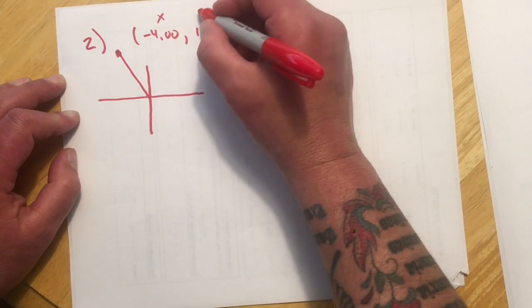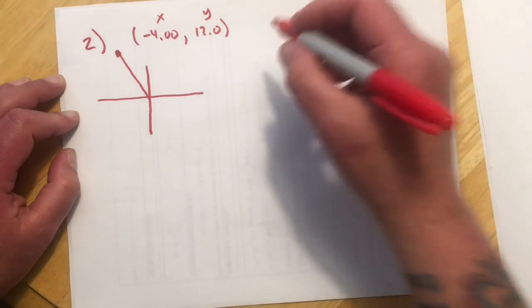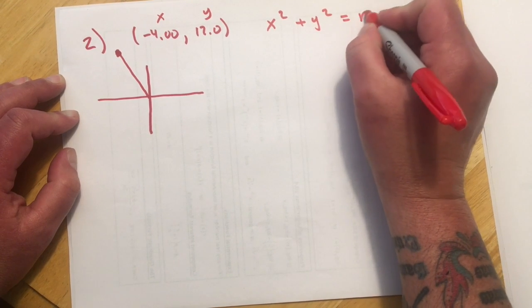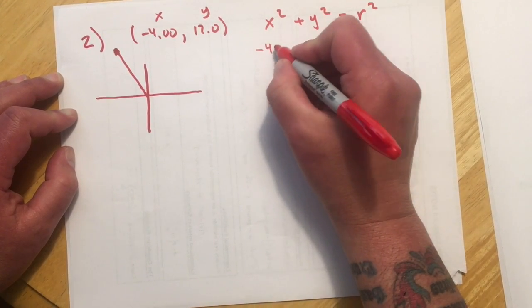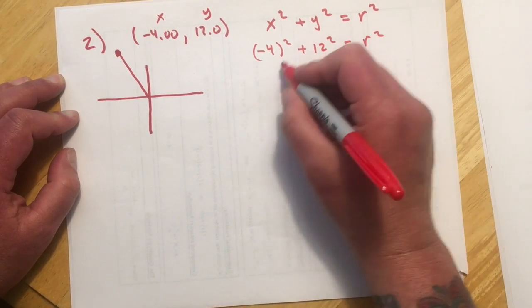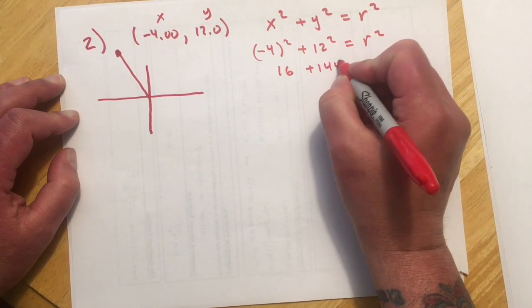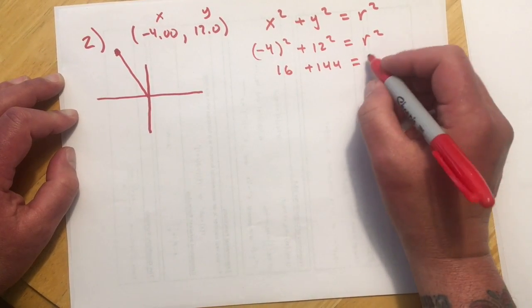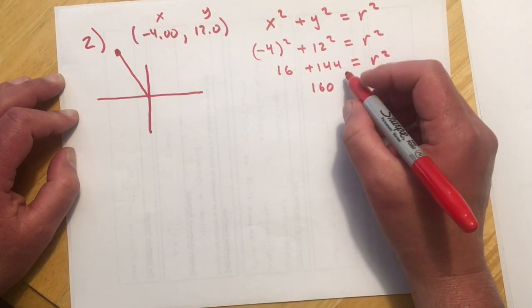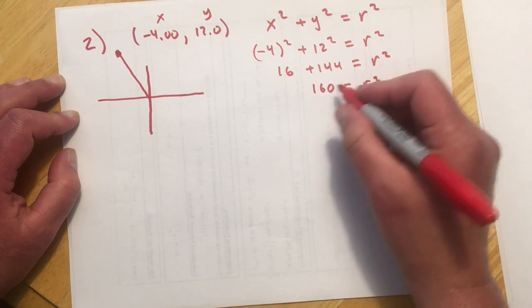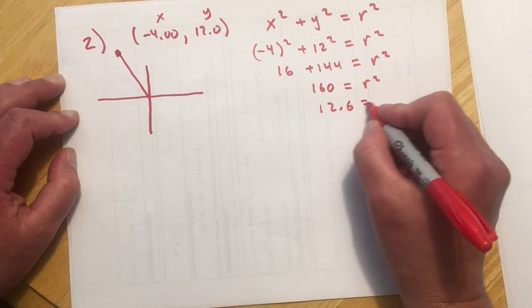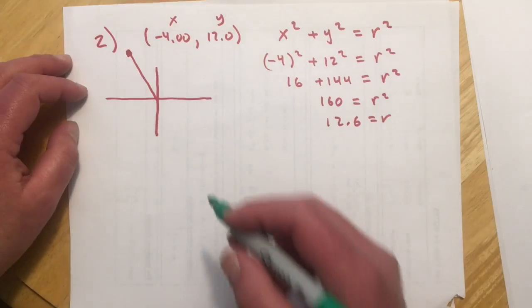So what we know is x and we know y. And so to find r, we just do x squared plus y squared equals r squared. So that's -4 quantity squared plus 12 squared equals r squared. So that's going to be 16 plus 144. And let's see, that comes out to 160. And then if you turn that into a decimal, it's about 12.6 is r. Okay, hopefully the sanding has stopped.